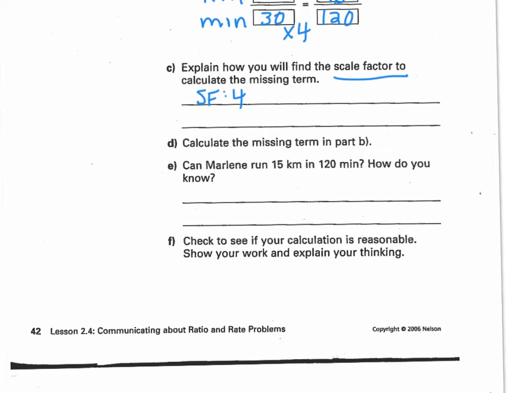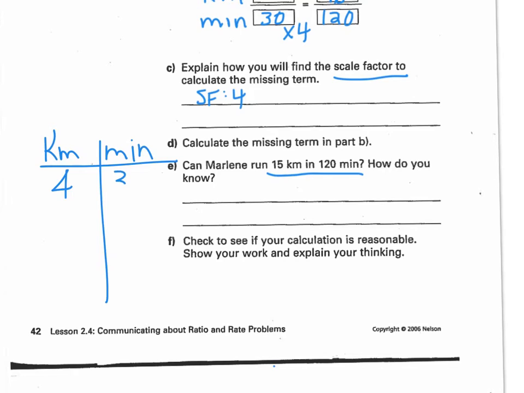The question asks, can Marlene run 15 kilometers in 120 minutes? To help solve this, we can create a ratio table. This will be kilometers, this will be minutes. 4 kilometers, 30 minutes.